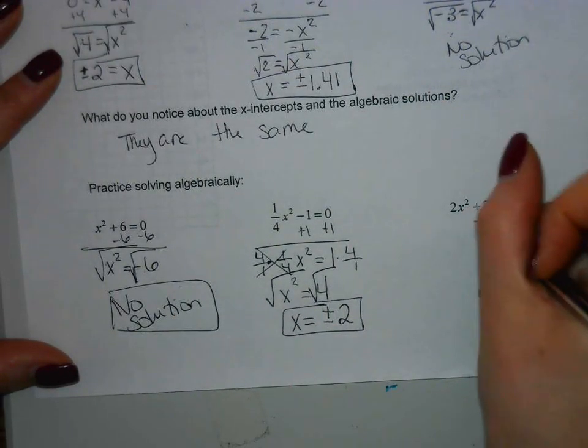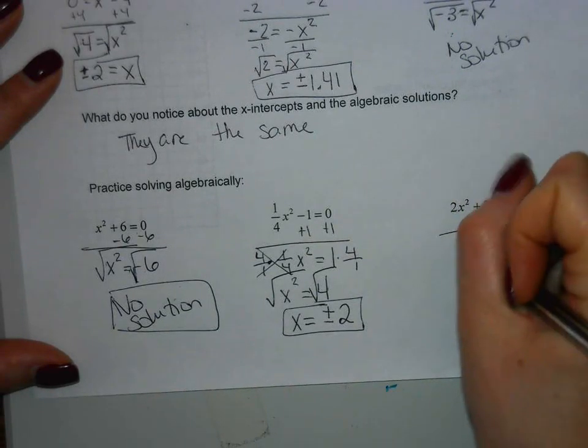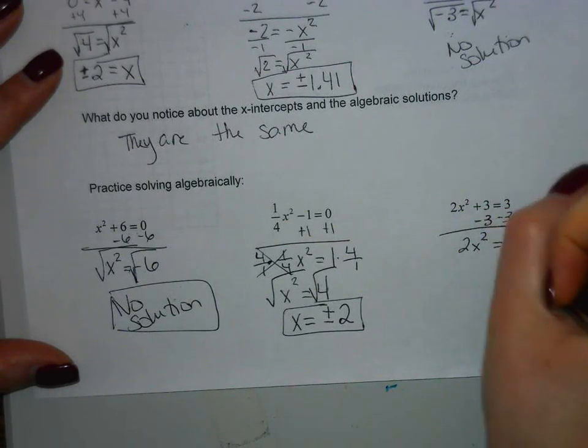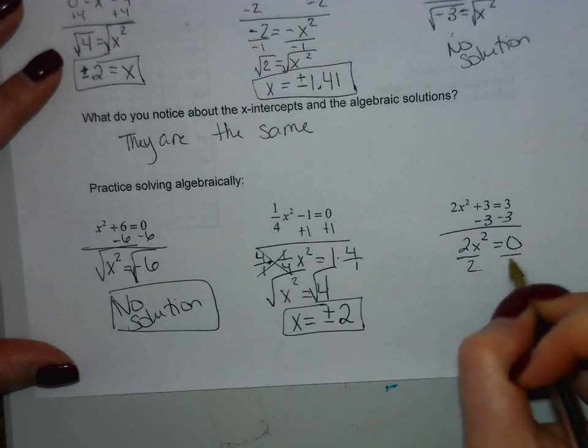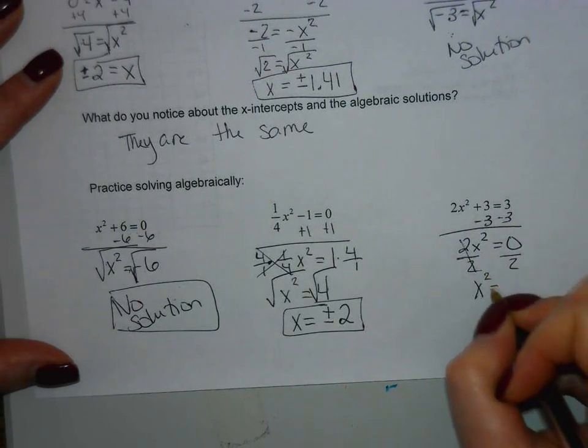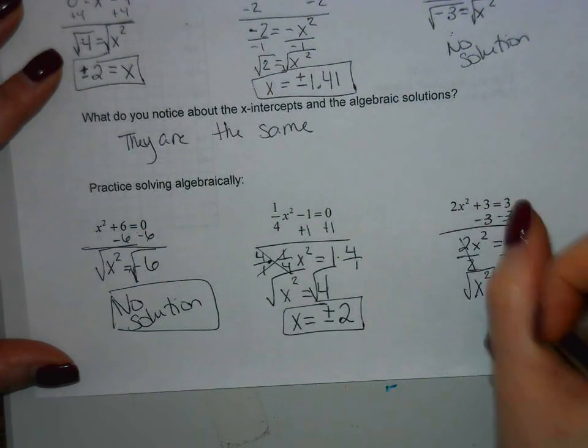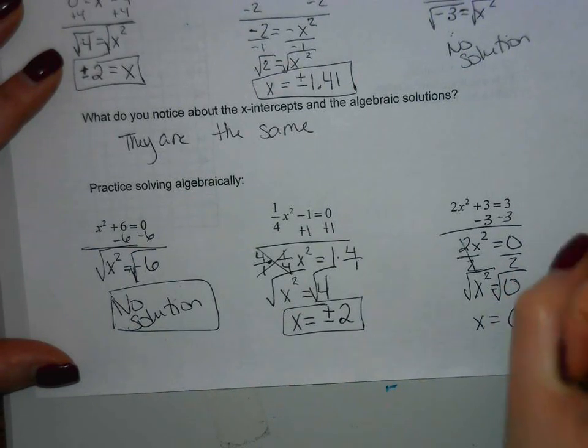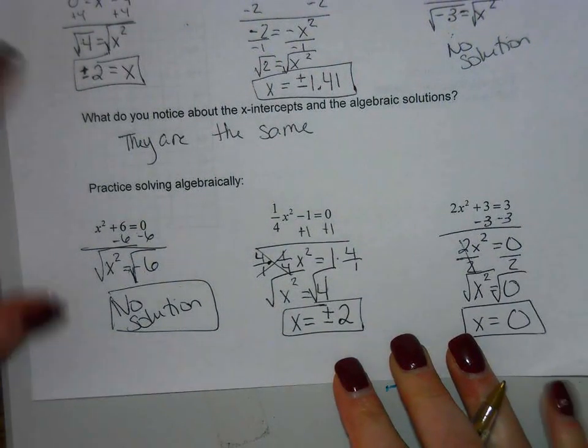And lastly, minus 3 to both sides. So 2x squared equals 0. Divide both sides by 2. x squared equals 0. And the square root of 0 is 0.